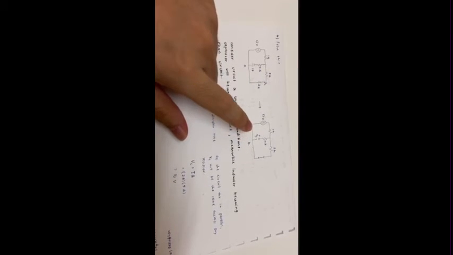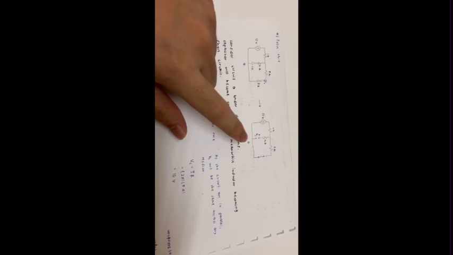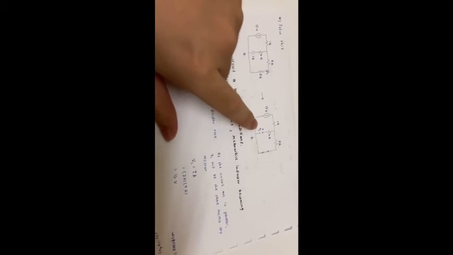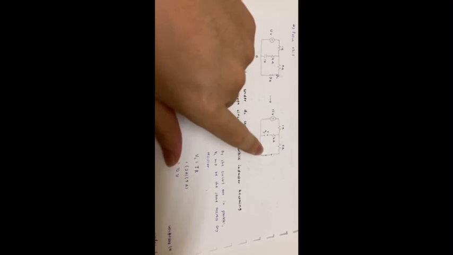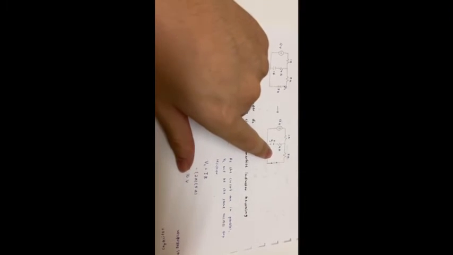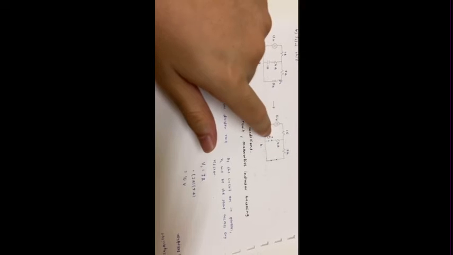This is question number 4. This is the original circuit, and this is the circuit under DC conditions. As we know, the capacitor will become an open circuit here, and this inductor will become a short circuit. So there will be no current flowing through this part, because it is an open circuit.